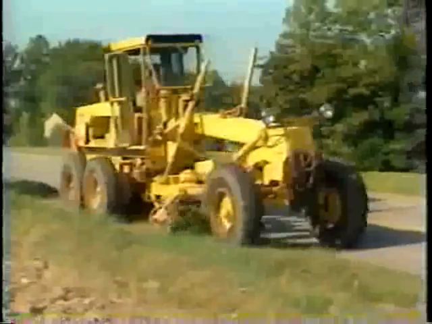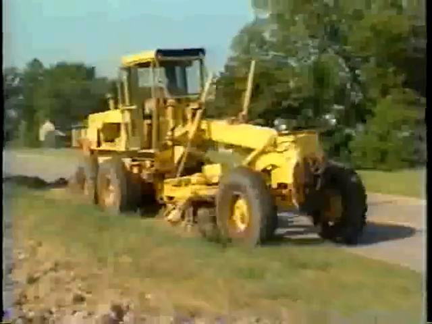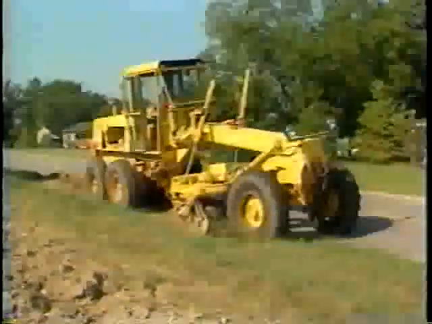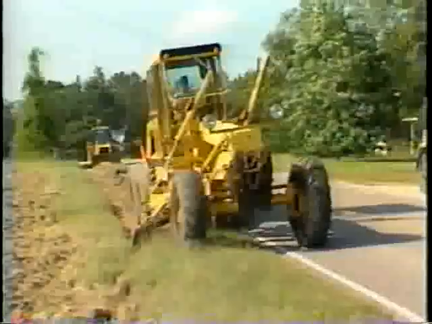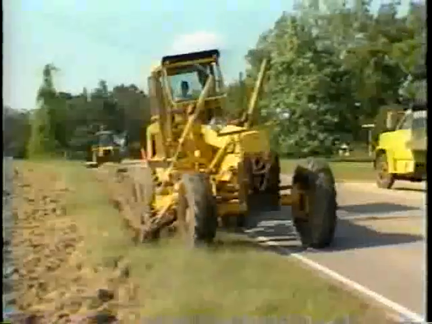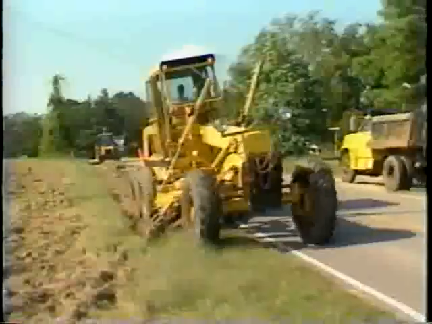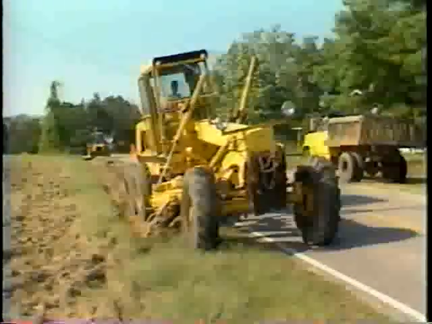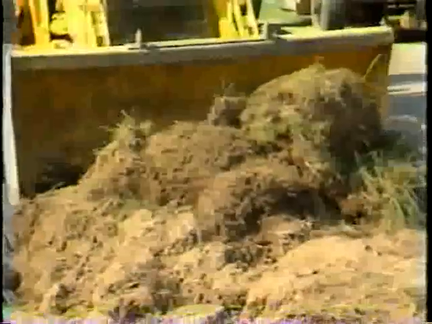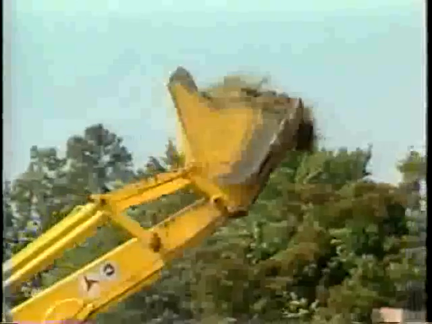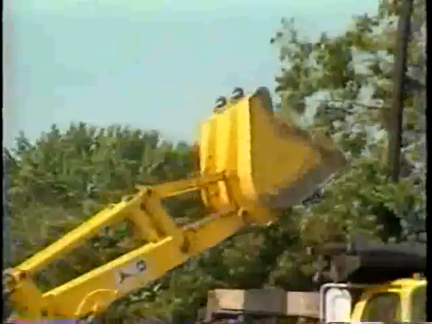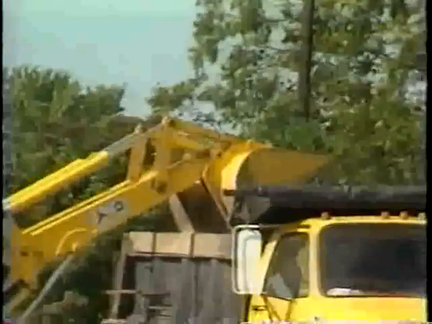As the motor grader moves along, the blade cuts away the high spots of material and windrows it along the edge of the pavement. Cut the shoulder to the desired slope. Behind the motor grader, a front-end loader picks up the windrowed material on the edge of the pavement. Load the material into dump trucks and haul it away to a waste area.